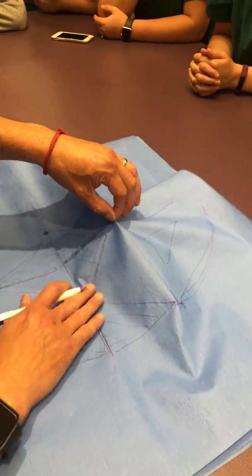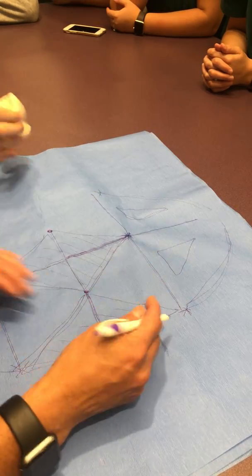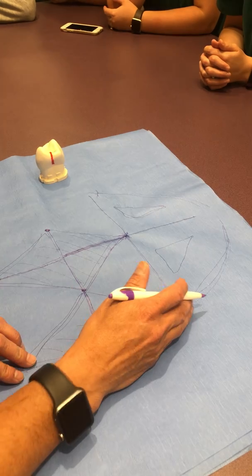It's like pulling this up, like this. Okay, and this one is on the side only. This is on the side and the marginal ridge. All right, so now if I got the whole thing, that would be just a mesial marginal ridge.